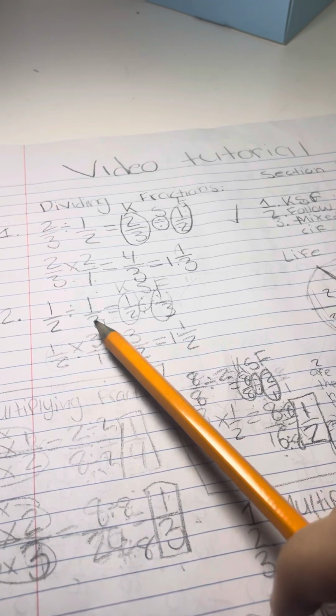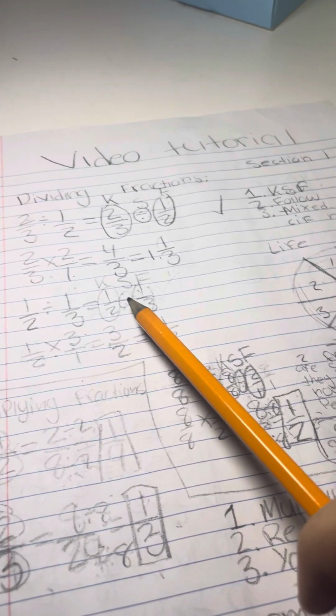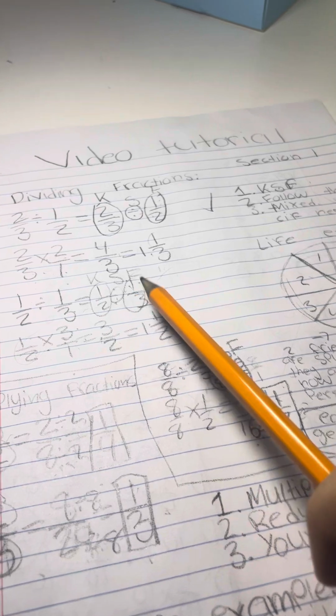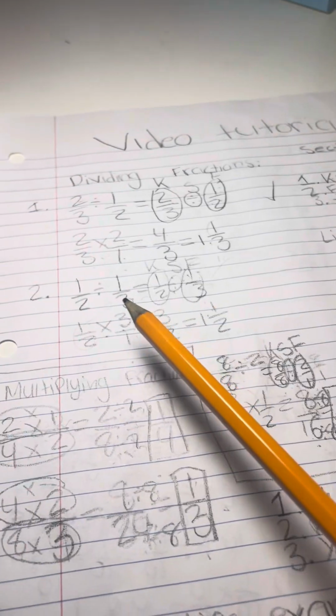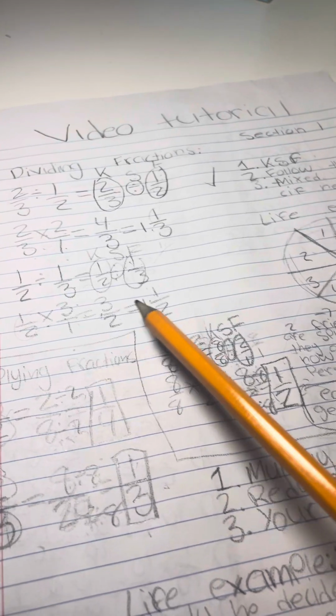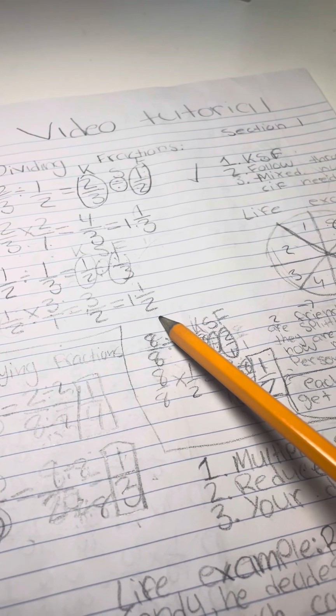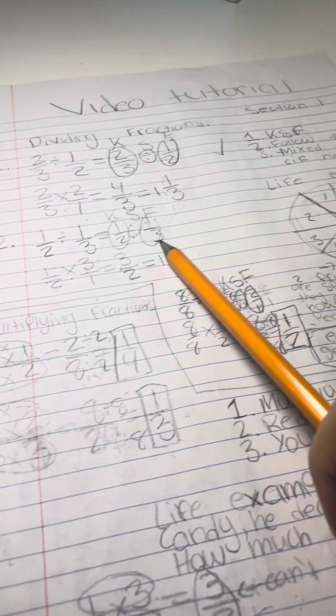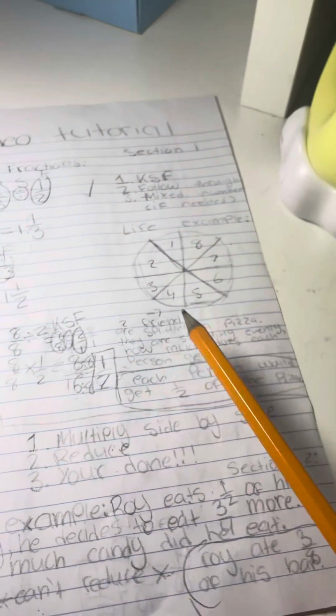So keep the 1/2, switch this to multiplication, and flip 1/3 to 3/1. Then you would get 1 times 3, 3, 2 times 1, 2. 2 goes into 3 once, with 1 remaining, and 2 stays the denominator. So these both are correct. Now let's hop on to the life example.